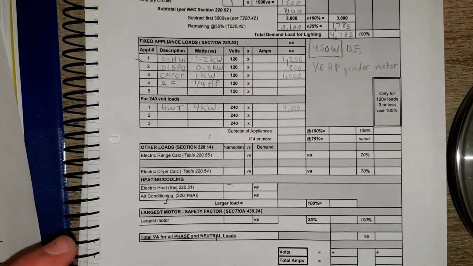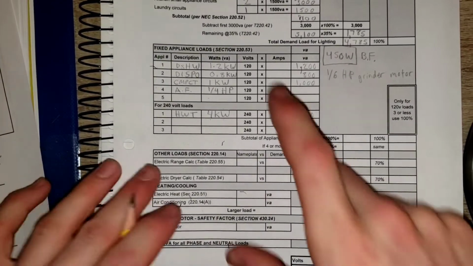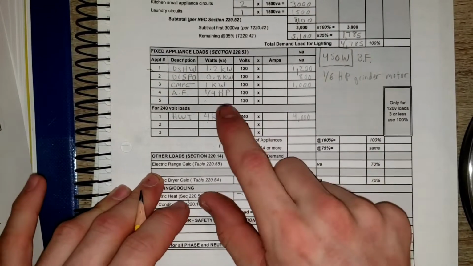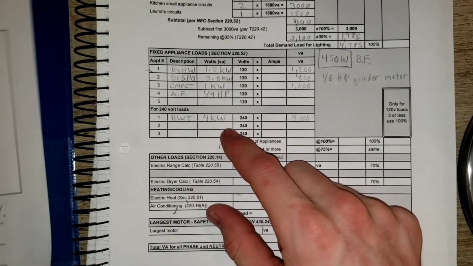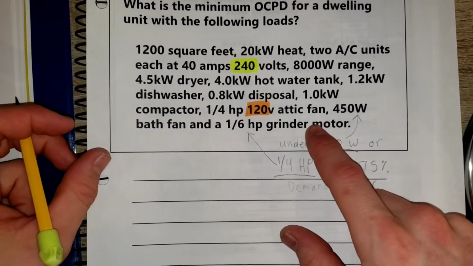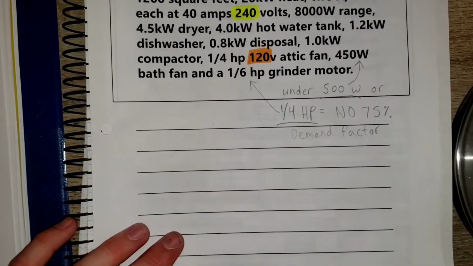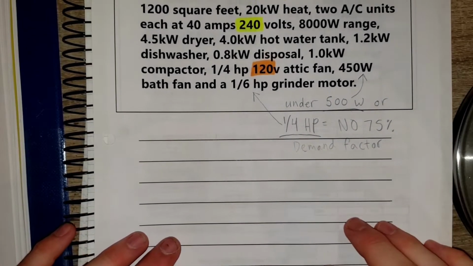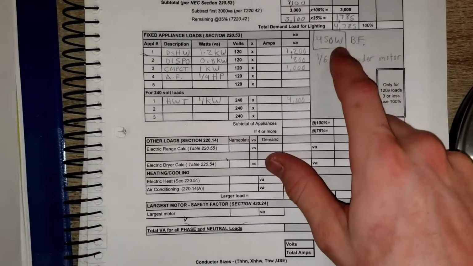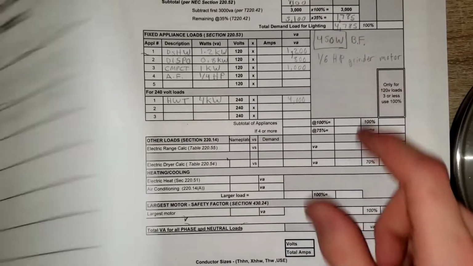Okay, so let's math out. Well, first, let's talk about this. There's two missing from here. There's your bathroom fan and there's your grinder motor. There's a reason for this. Okay, so if we look at our grinder motor and if we look at our bath fan. Okay, so there's two missing from here. Let me re-say that. There's your bath fan and your grinder motor.